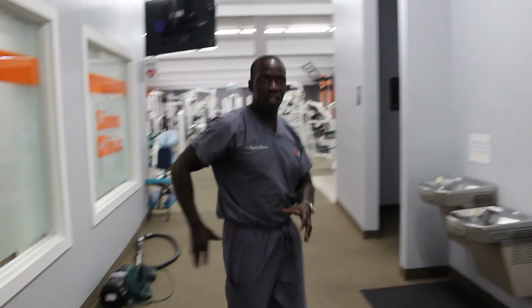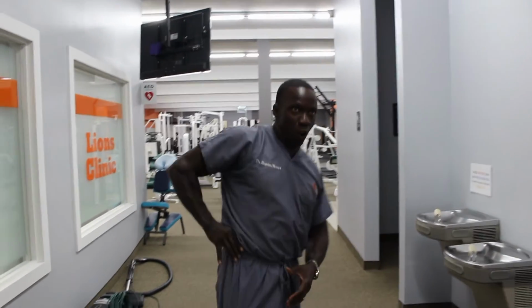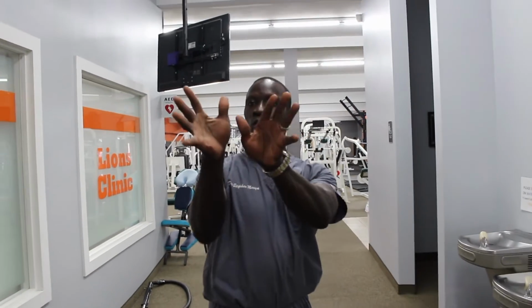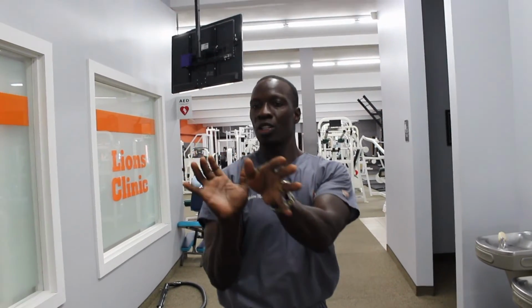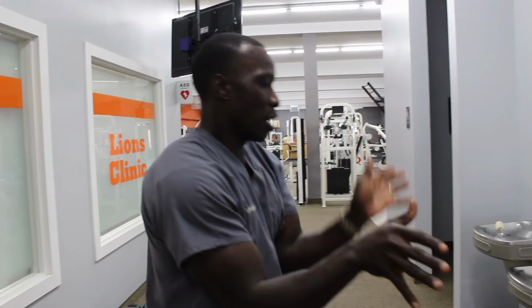And as you do that, you're bringing that pelvis all the way out there to allow it to come backwards to reset. Come backwards and reset.